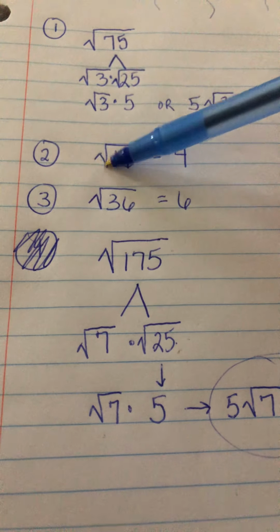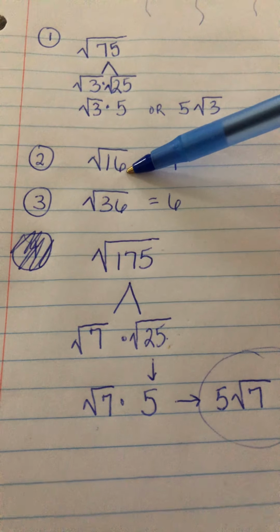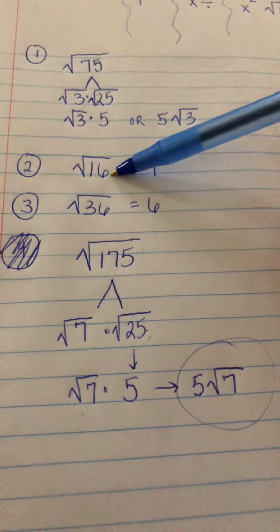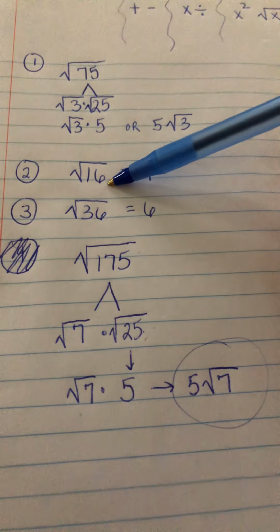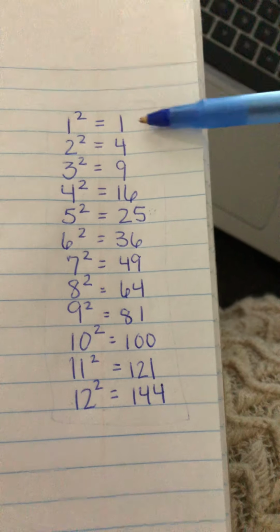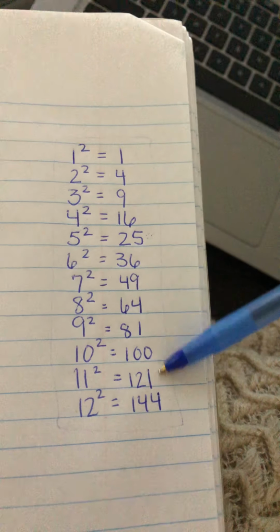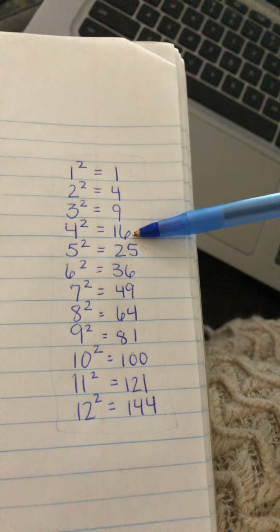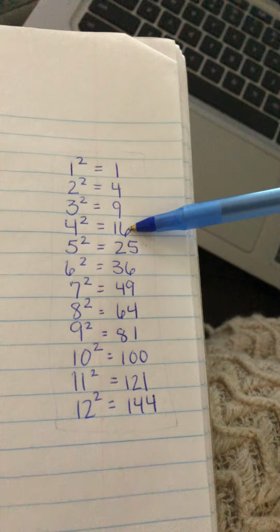You have the square root of 16. They just wanted you to tell them what number times itself gets you 16. That's really all that the square root of a number is asking. What number times itself is 16? So this is why I said refer to this chart whenever possible. Look over here. Are any of these perfect squares 16? Well, yes, 16 is a perfect square. The square root of 16 is 4 because 4 squared is 16.